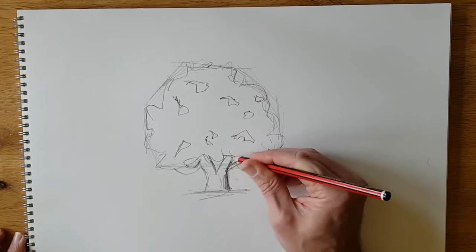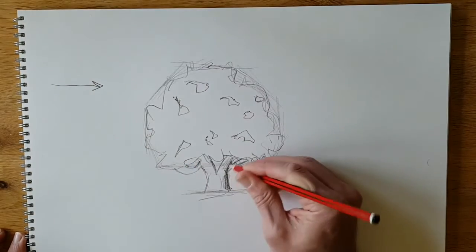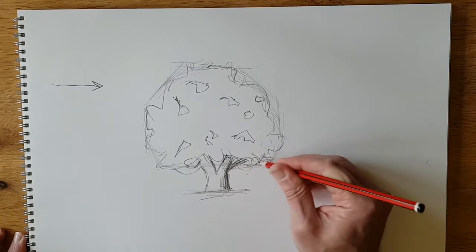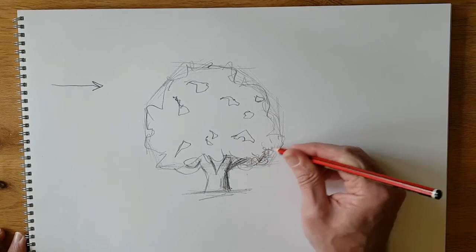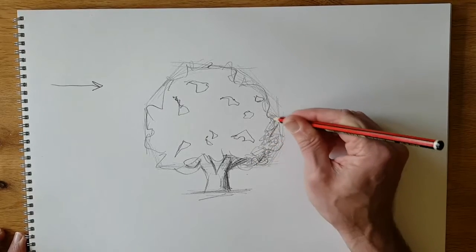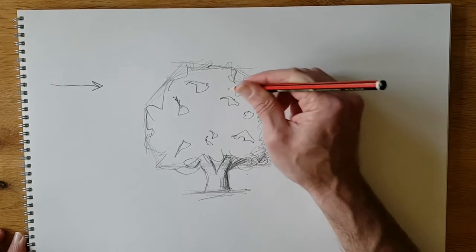So I'm thinking about which side the light's coming from. I'm going to have the light coming in from over there. And now I'm going to do a little bit of controlled scribbling to darken up this side of the canopy.